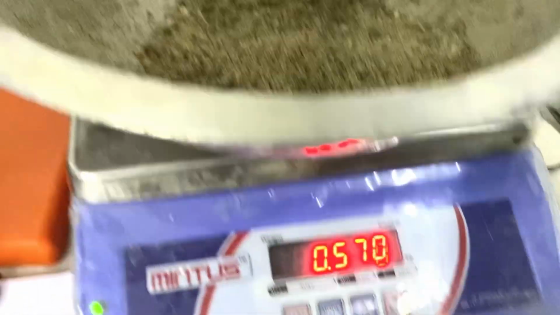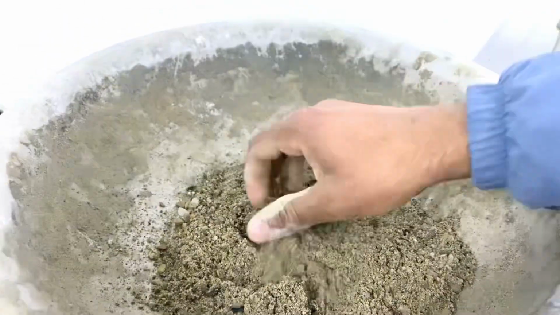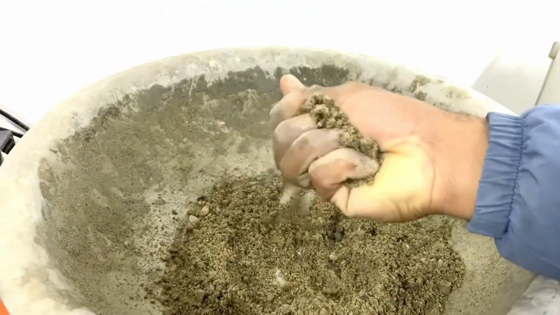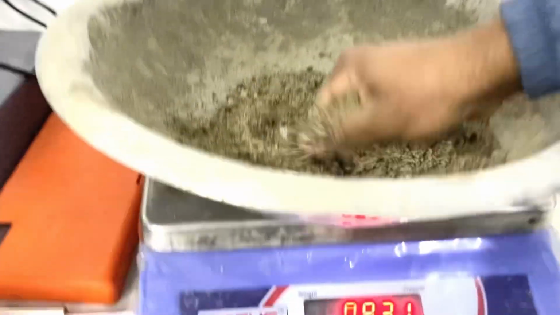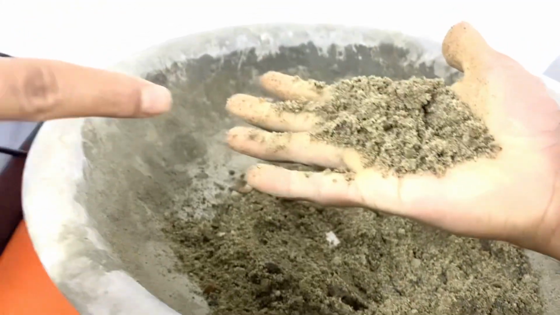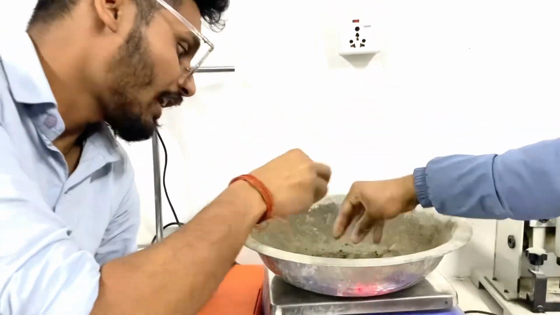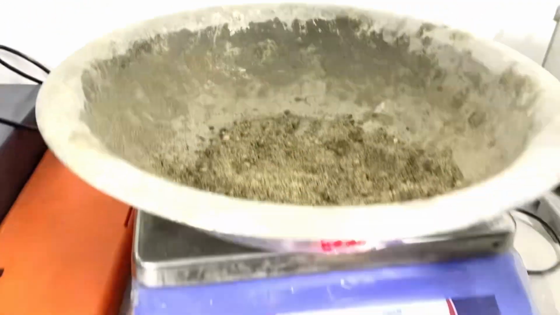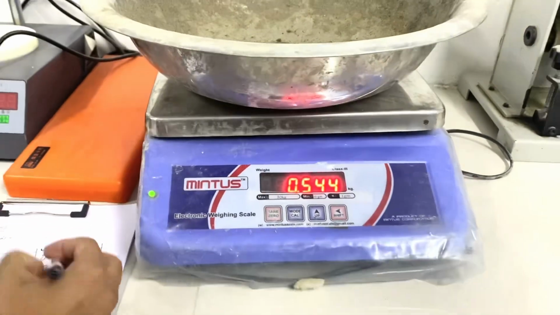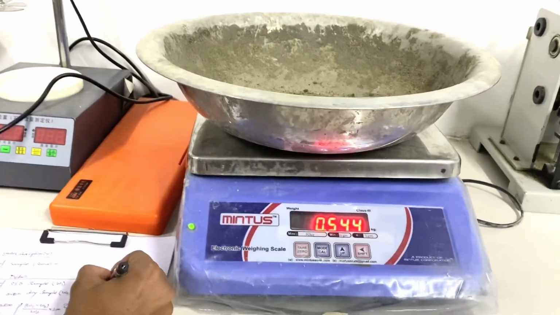How do we know this is a saturated surface dried sample? When you grab the sample and release it, the sand should fully disperse. Now the weight is 544 gram.